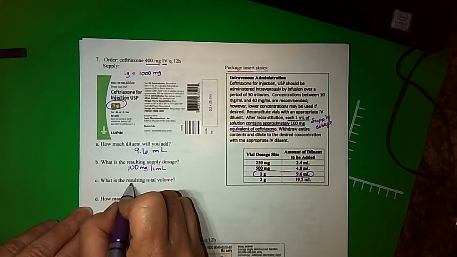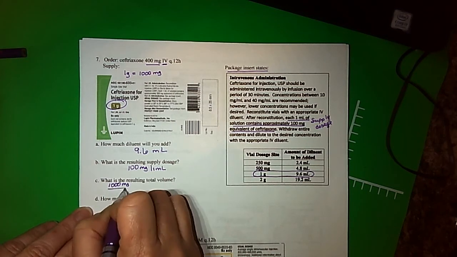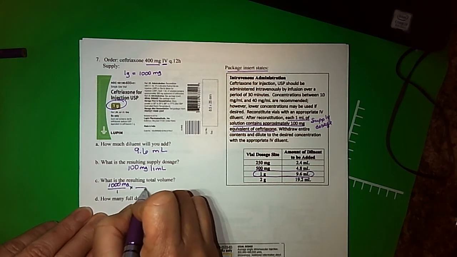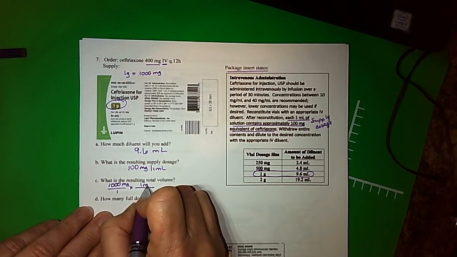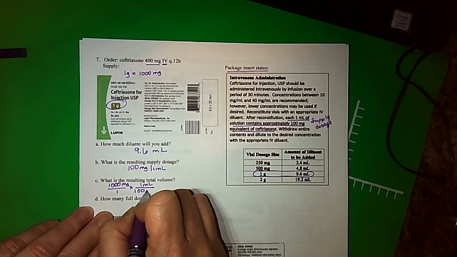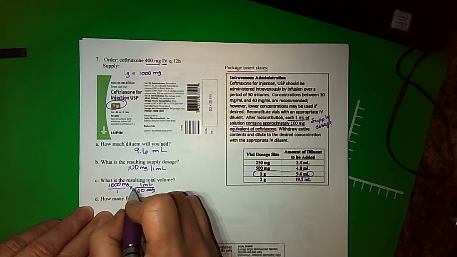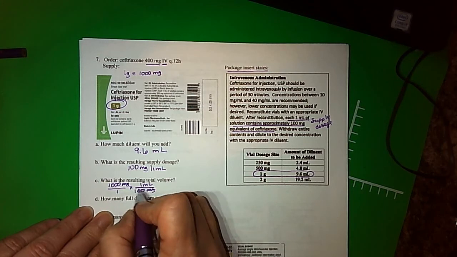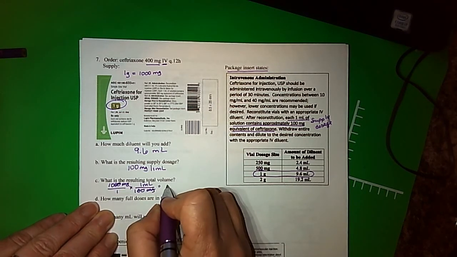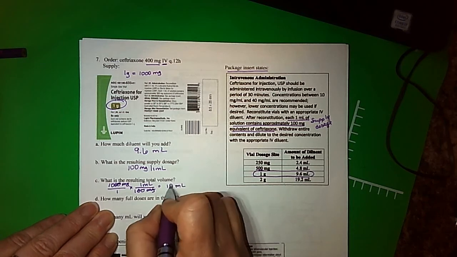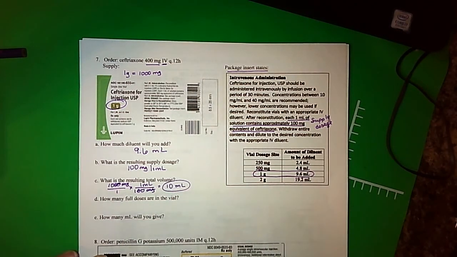So my total medication, 1,000 milligrams over 1, times my supply, my quantity over my amount, so 1 milliliter over 100 milligrams. My milligrams cancel. I've got 2 zeros that will cancel. 10 times 1 over 1 gives me 10 milliliters. So I have a total volume of 10 milliliters in the vial.